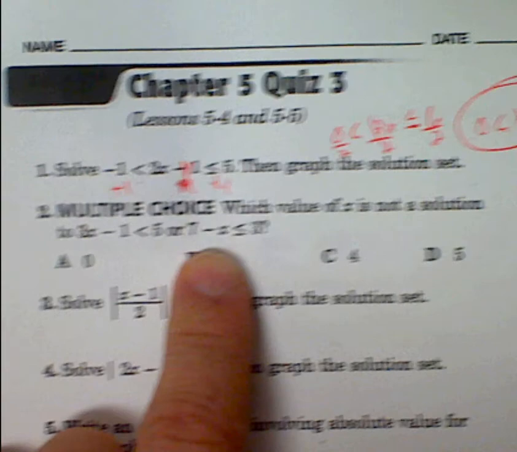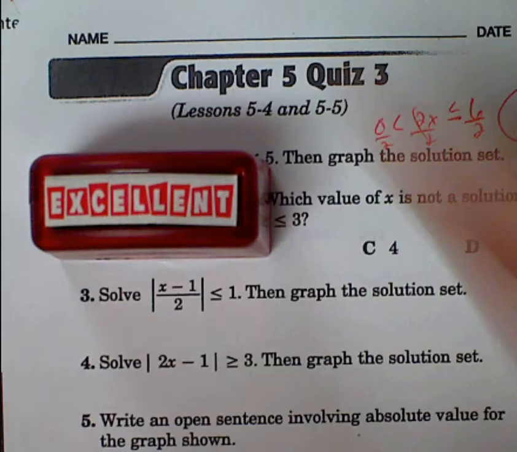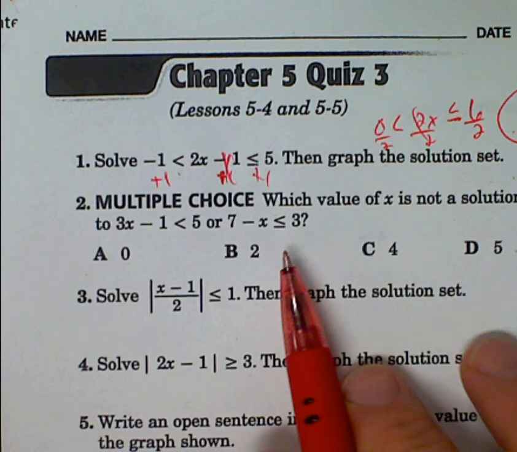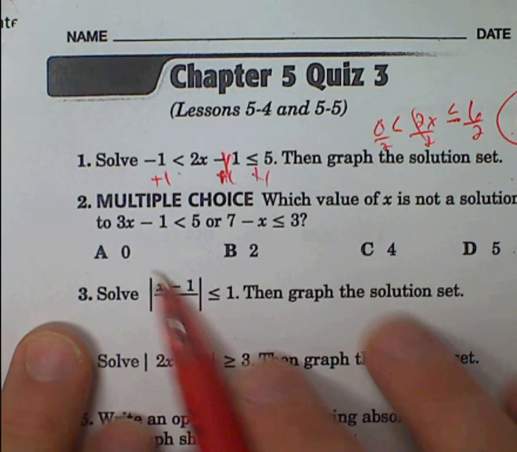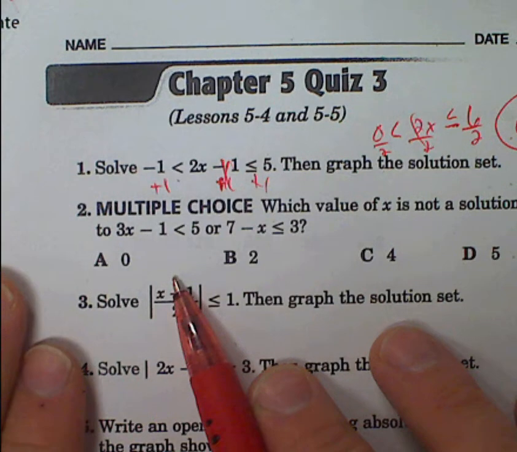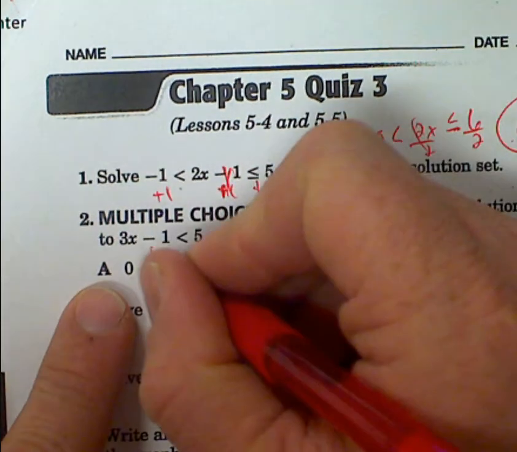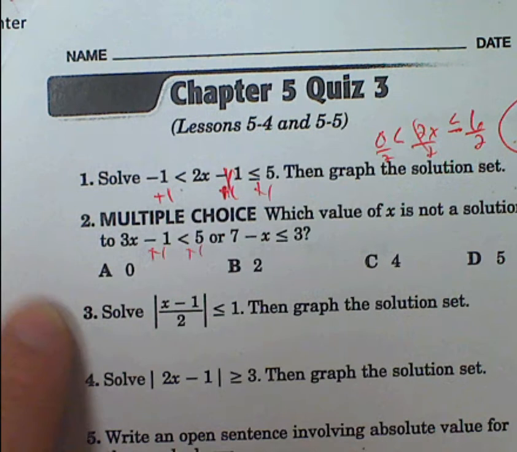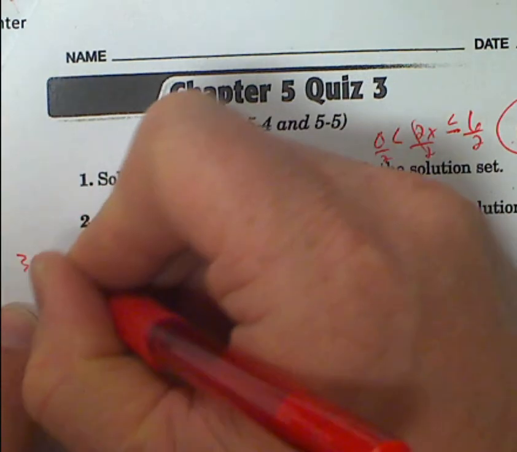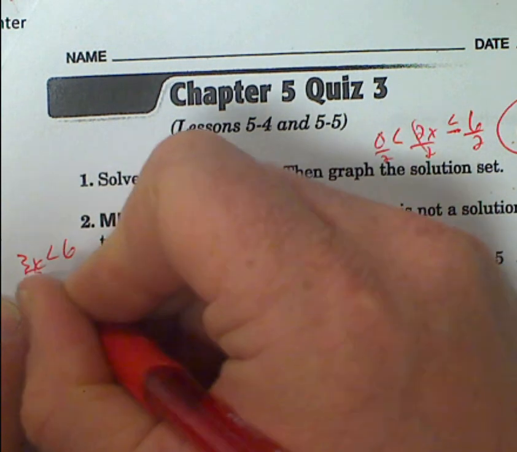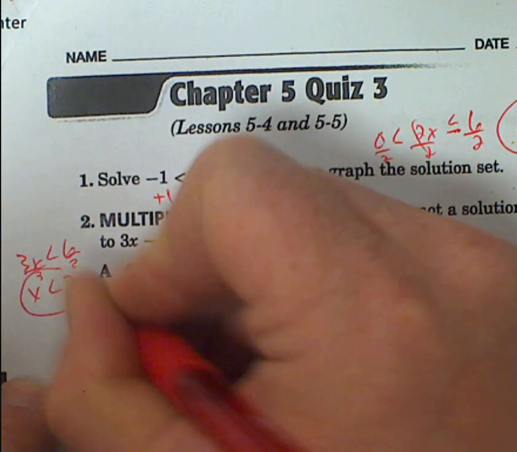All right, pause the video for number 2 and try. Number 2 says which value of x is not a solution. Okay, so the first thing I'm going to do is solve each one that I see. So that would be 3x is less than 6. So if I divide by 3, x needs to be less than 2.